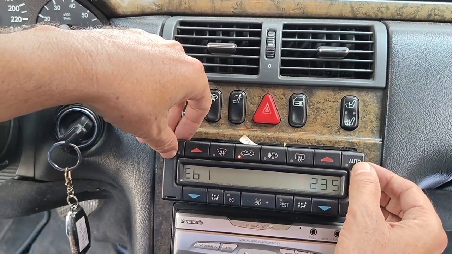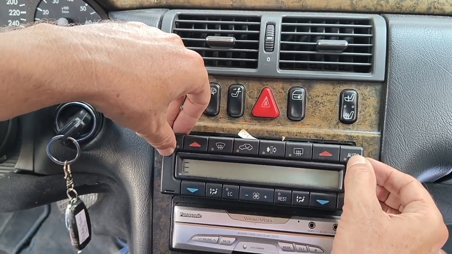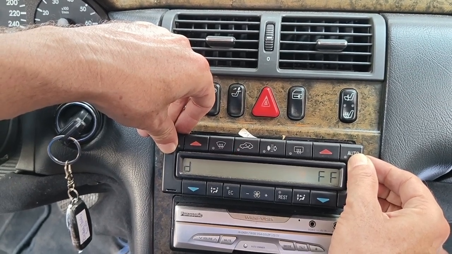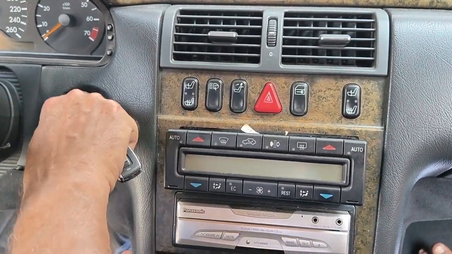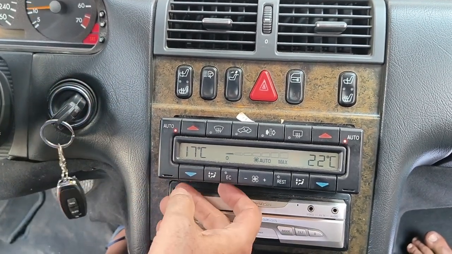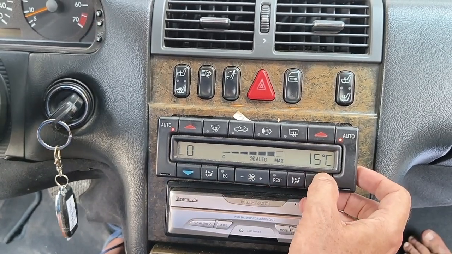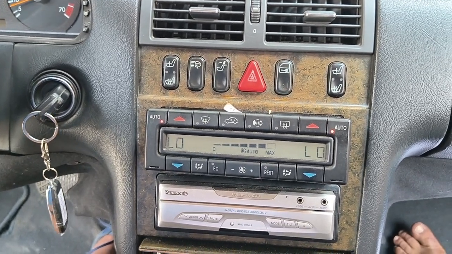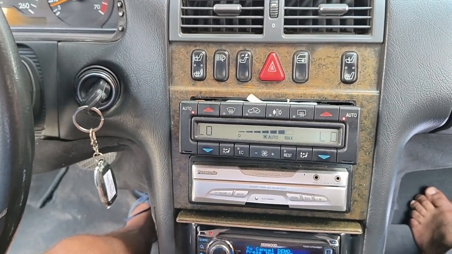Okay, 235. 235. Reset. And now we will start the engine again. If something happens. Error code 235. We have to look up what error code 235 is.